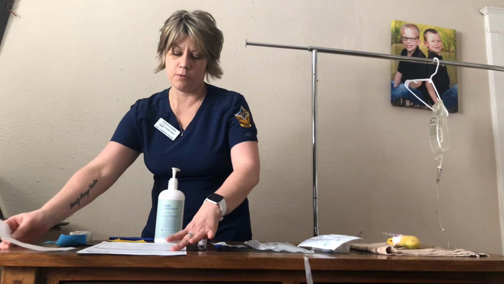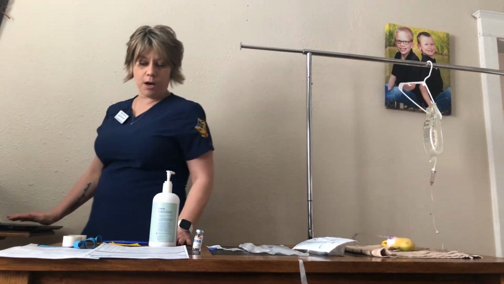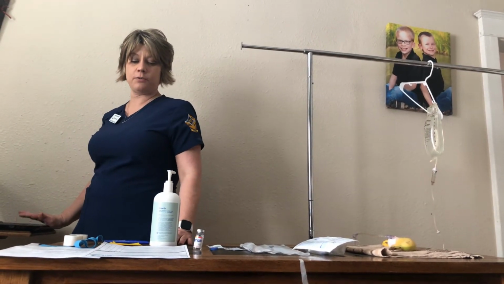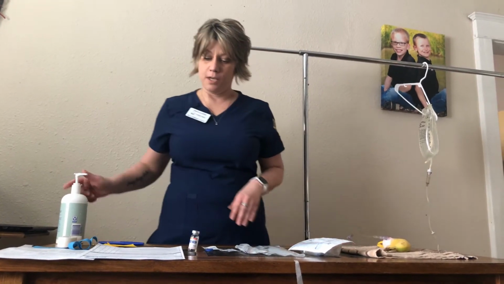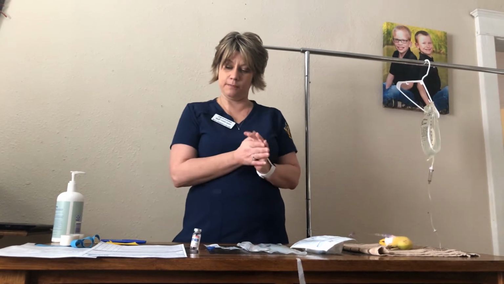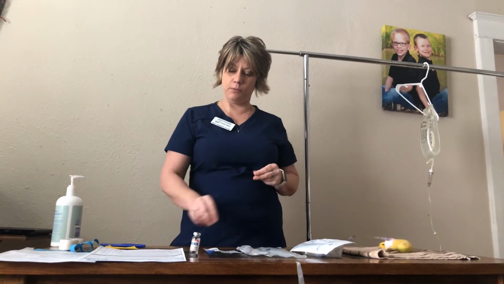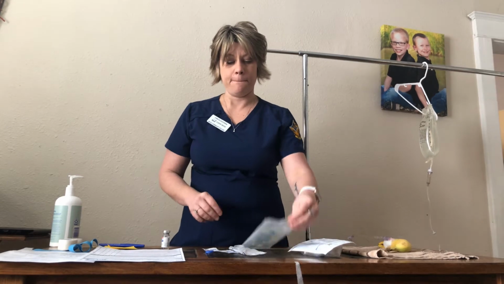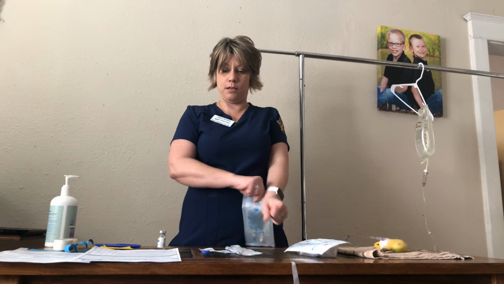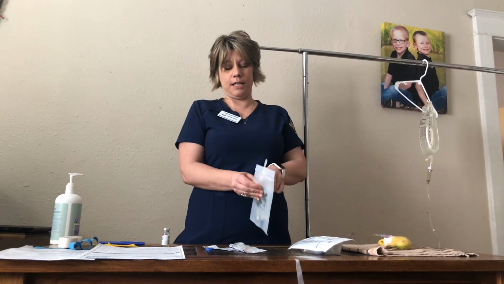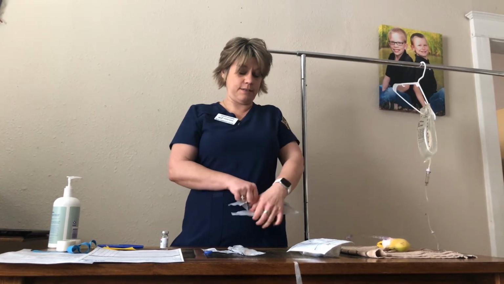Okay, so now that I've confirmed the MAR, verifying the patient, the med, dose, route, and time, and at the bedside I've checked the patient's 2 identifiers, we are going to go ahead and get this started. I'm going to perform hand hygiene again, and we are going to be adding from our medication vial our antibiotic into our piggyback saline.